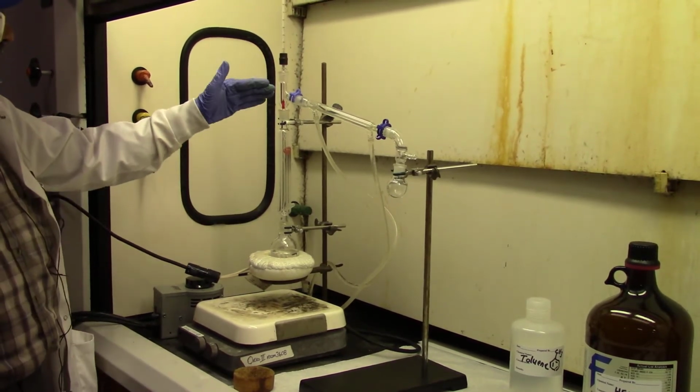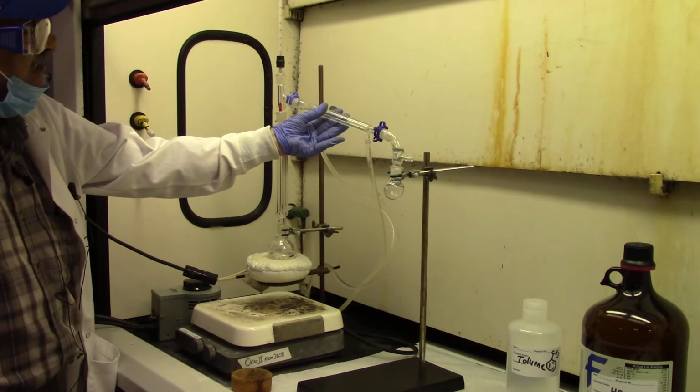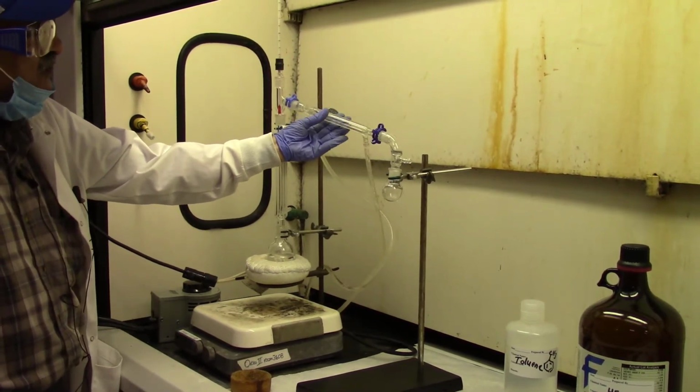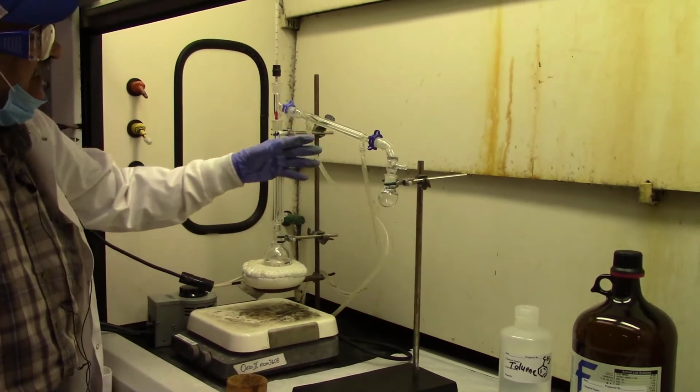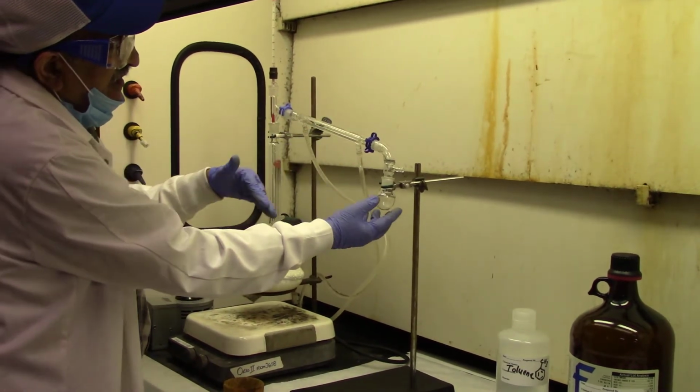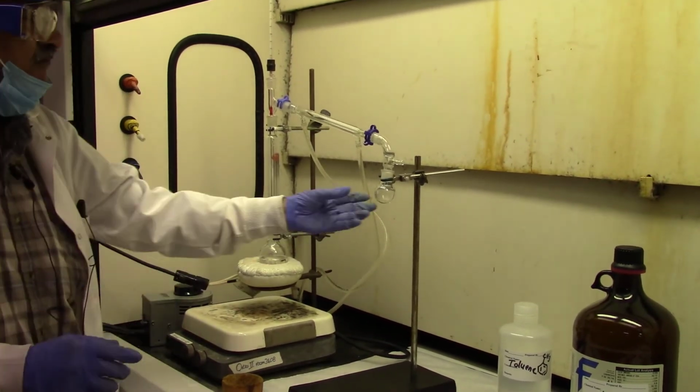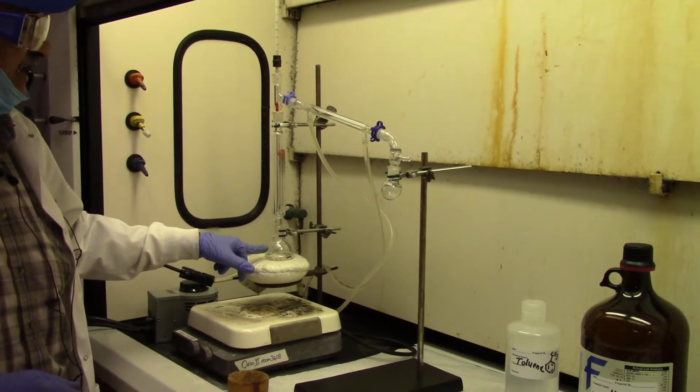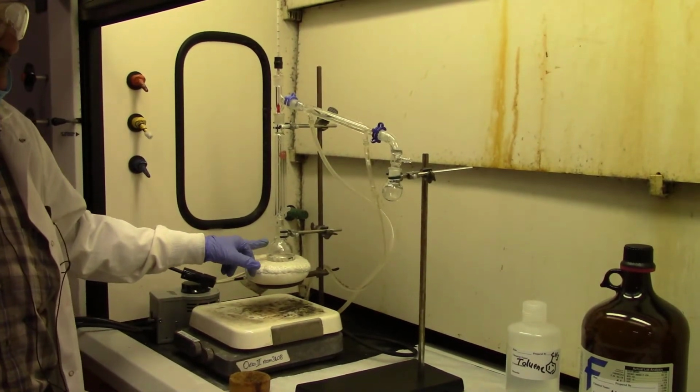Okay, we are heating it now, and hopefully the vapor will rise through the first condenser, the air condenser, and be condensed at the very end and collected in the collecting flask.